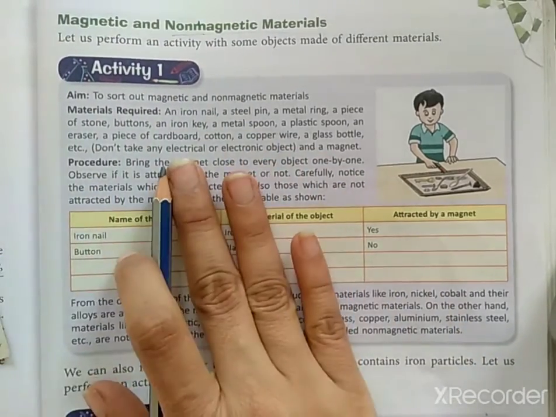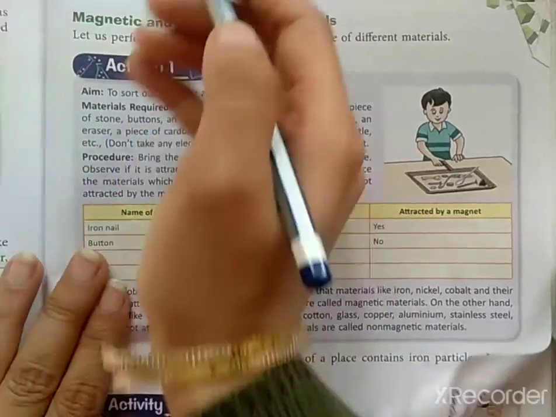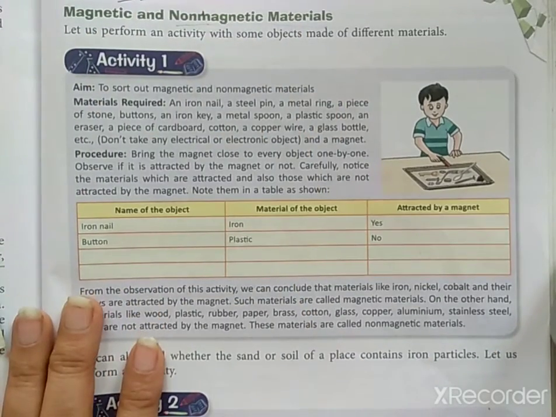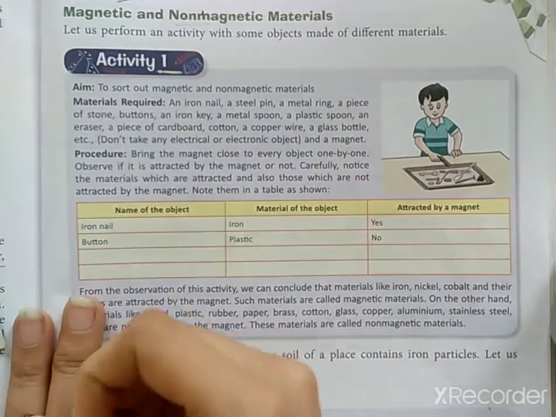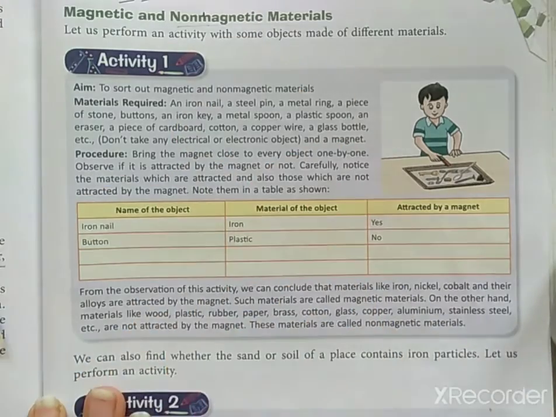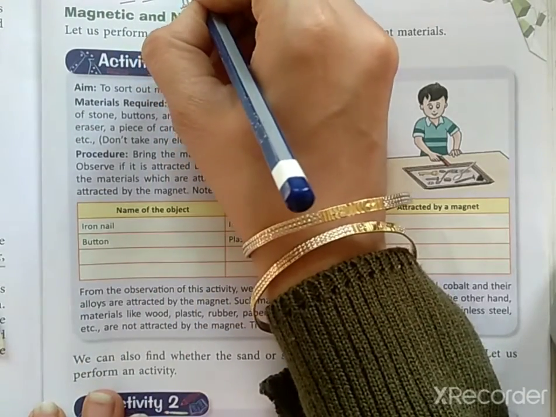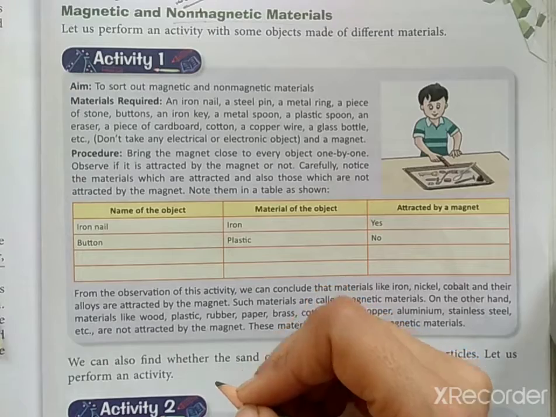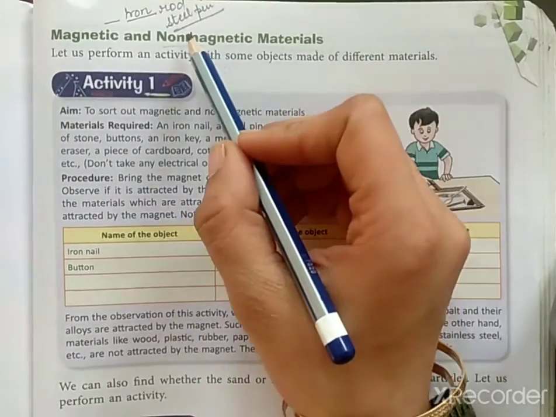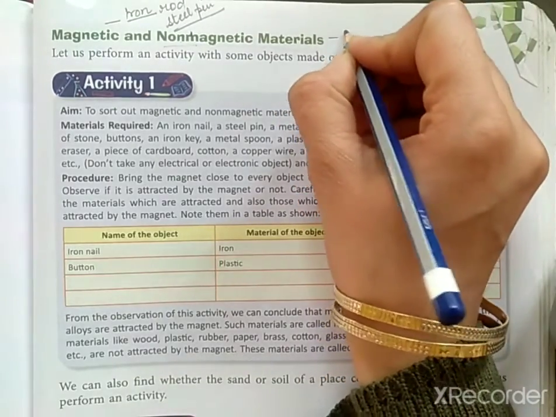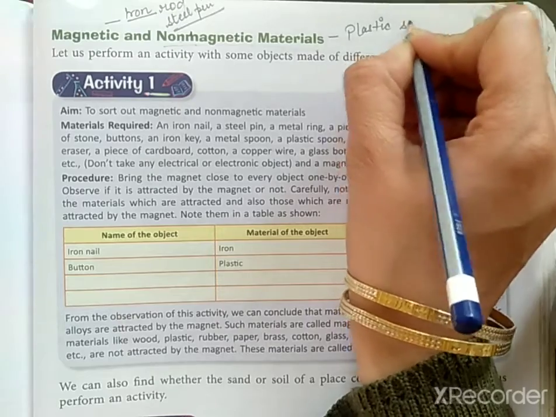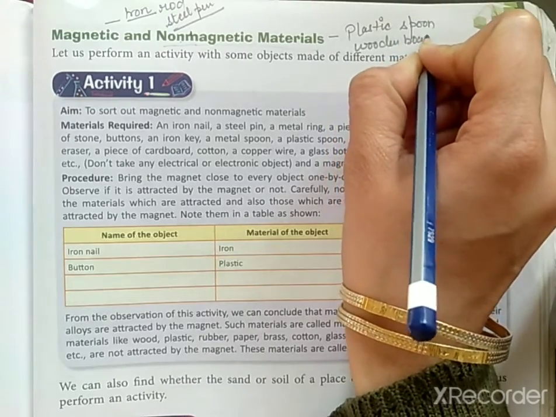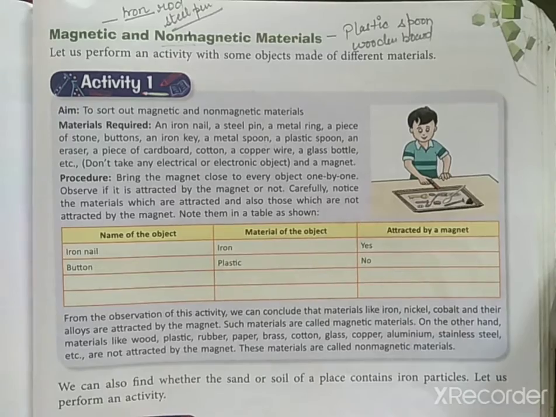So now you can easily name some magnetic and non-magnetic materials. Magnetic material: iron. An iron rod is a magnetic material, right? Tell me, steel pin. Is it a magnetic material or a non-magnetic material? It's a magnetic material. For non-magnetic, you can write plastic spoon, wooden board. All these are non-magnetic materials.